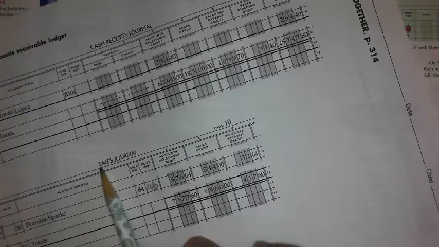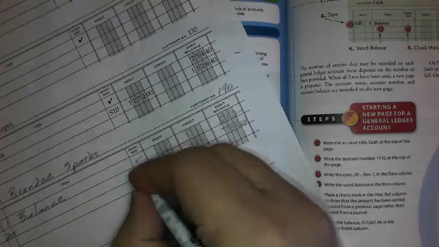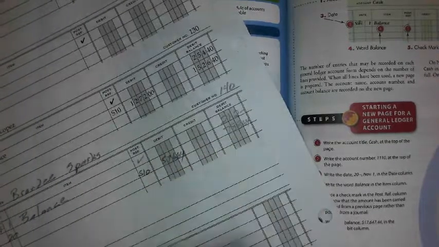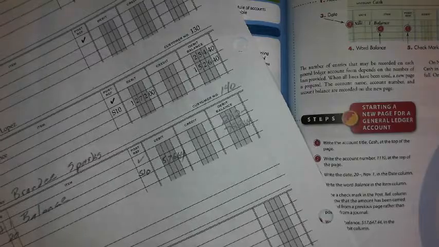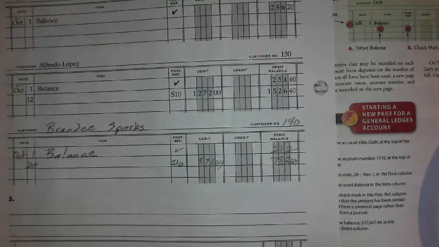So we can just use S for sales and 10. So we'll put S10 right there. That gets us through number 2.